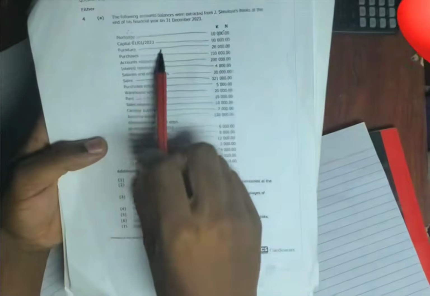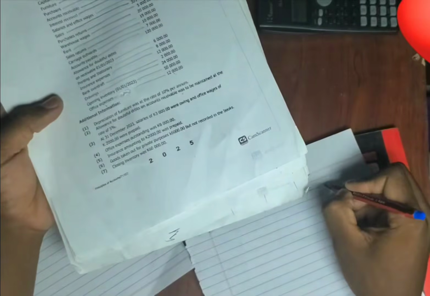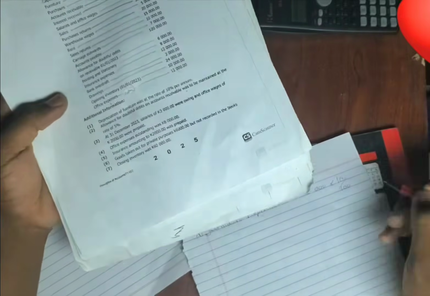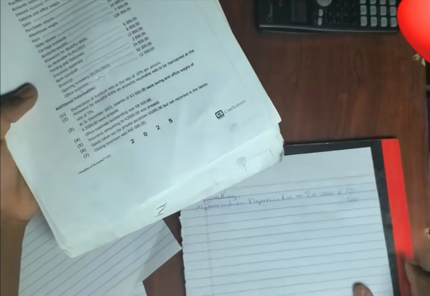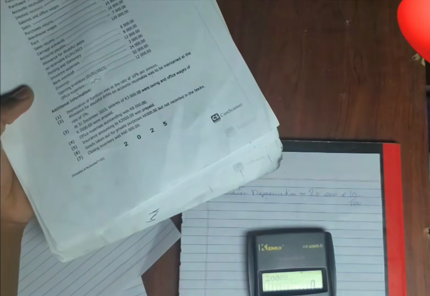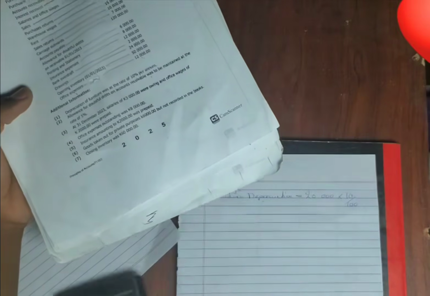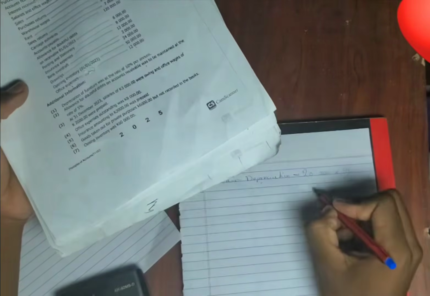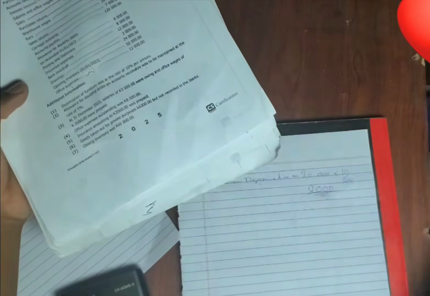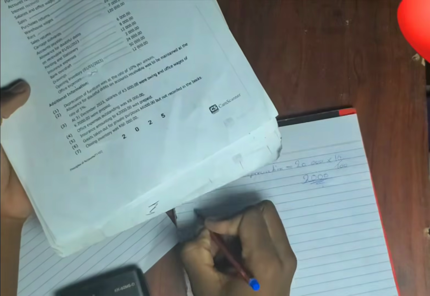So meaning we check how much was our furniture. Our furniture was 20,000. Then you multiply it by the 10% that you've been given to get the depreciation, which will give you 2,000, and that becomes your depreciation right there.